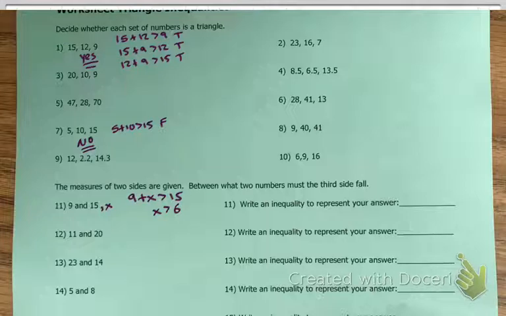Then to get my maximum, it's the two that I know added together is greater than my unknown. 9 plus 15, that's going to be 24, so x has to be less than 24. We're going to combine these two to make one inequality statement. So x has to be greater than 6, but less than 24.